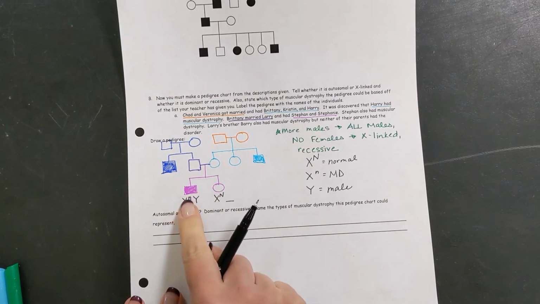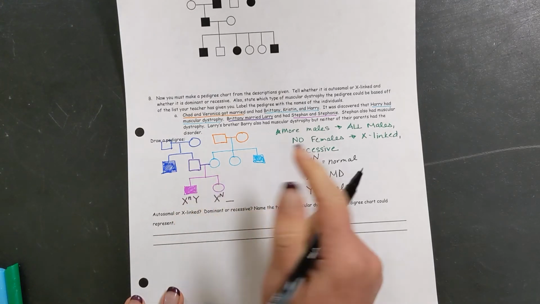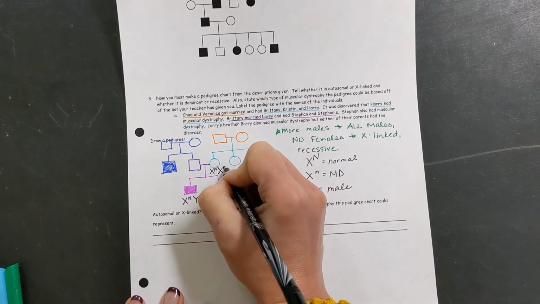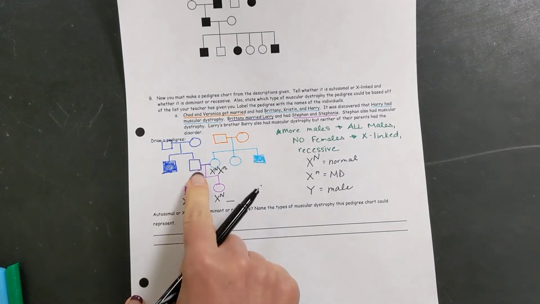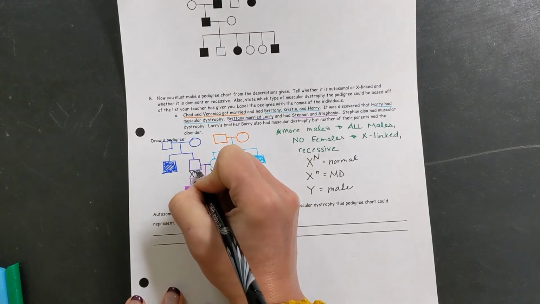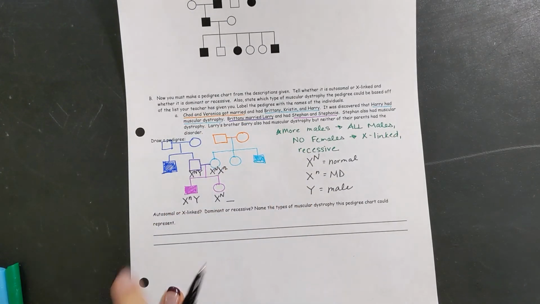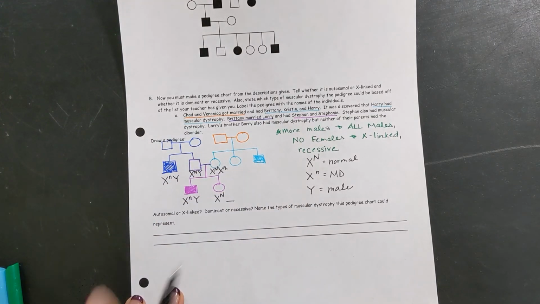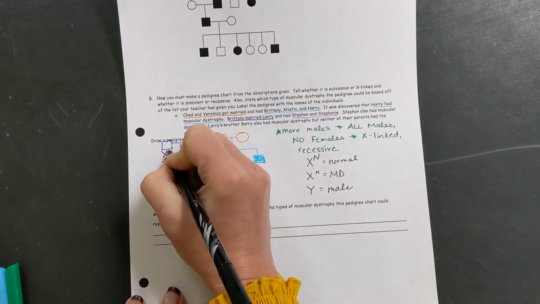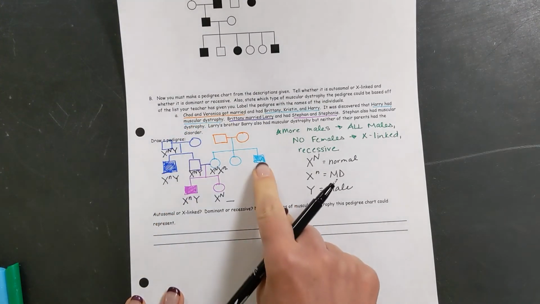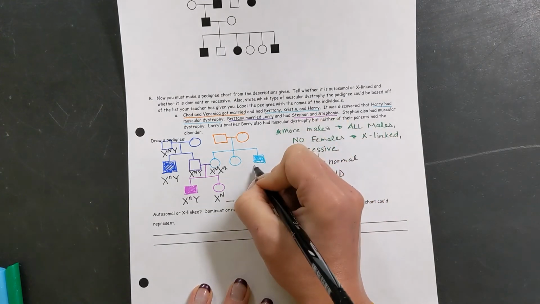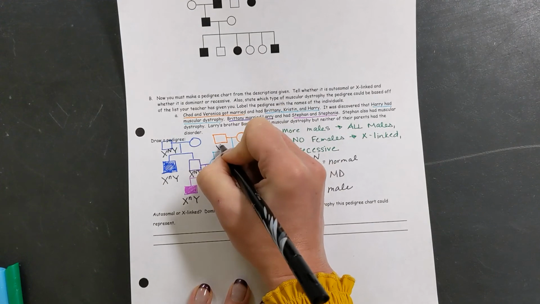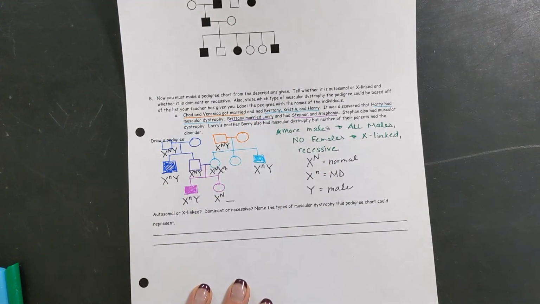Okay, X-linked recessive always comes from mom. So mom is not affected, so she's normal, but she must be a carrier. Dad is normal, so X big N Y. Okay, over here, brother Barry is affected, X little n Y. Up here, dad is normal, X big N Y. Over here, brother is affected, X little n Y. And finally at the top, normal, X big N Y.